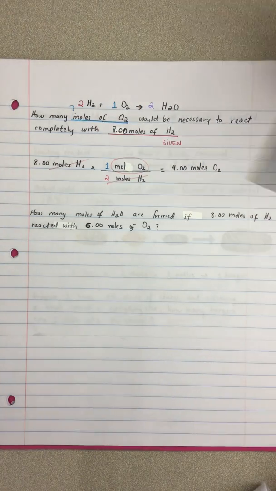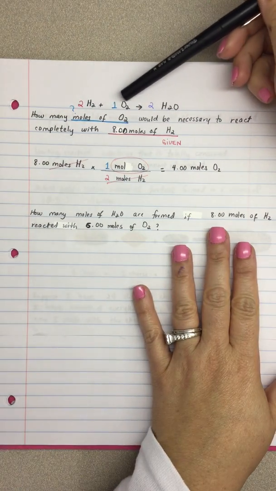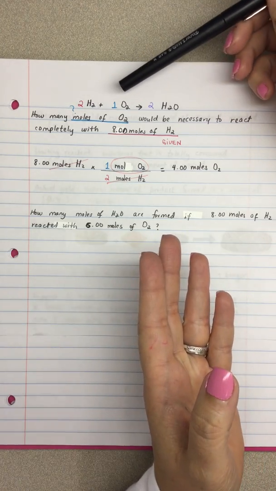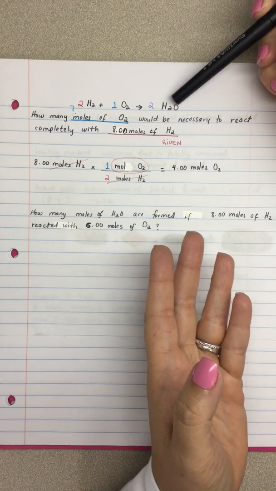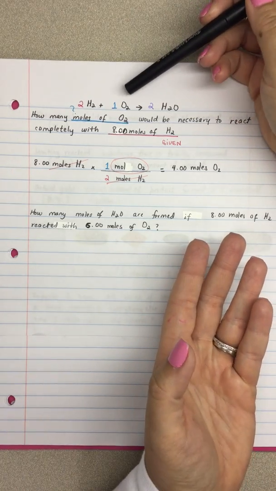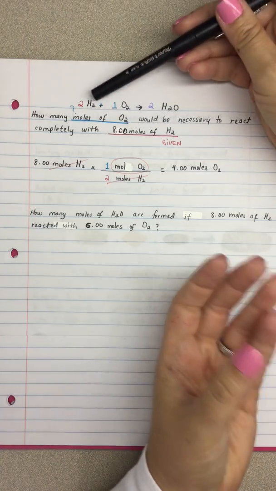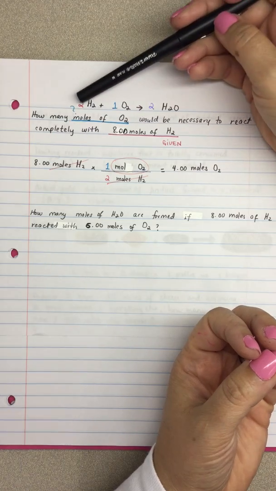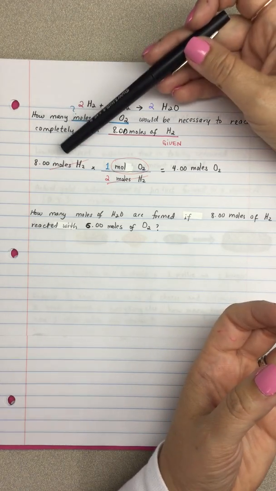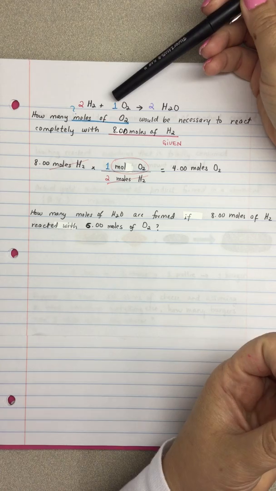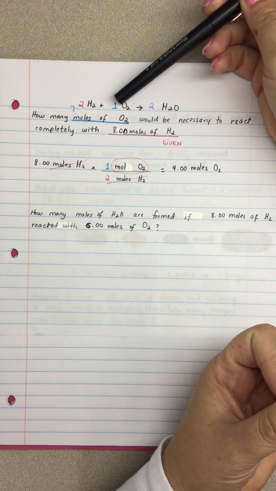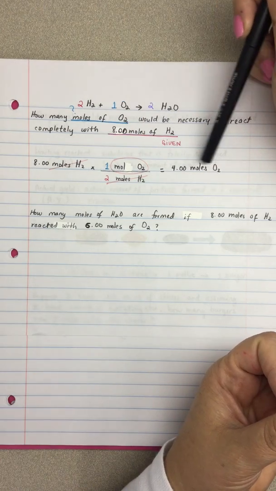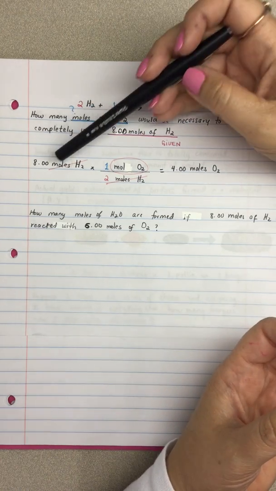So if you have 2 moles of hydrogen, you need 1 mole of oxygen to react entirely with your 2 moles of hydrogen to get your 2 moles of water. And so it's 2 of hydrogen with every 1 of oxygen. So if you have 8 moles of hydrogen, which is 4 times this amount here, you will need 4 times the amount that you have of oxygen in your reaction. So that's why you have 8 moles of hydrogen with 4 moles of O2.